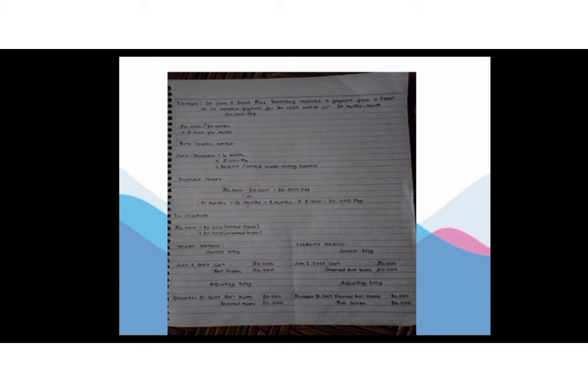Let us know. 50,000 minus 30,000 earned income ending balance is equal to 20,000 pesos, or we can solve it another way: 10 months minus 6 months equals 4 months times 5,000 is 20,000 pesos.